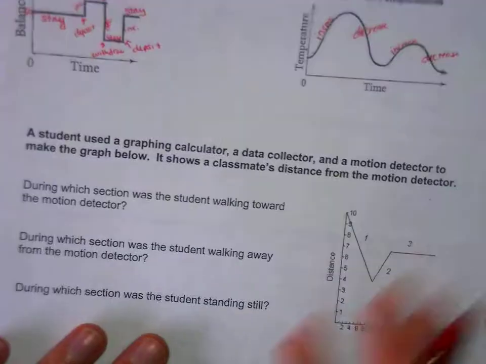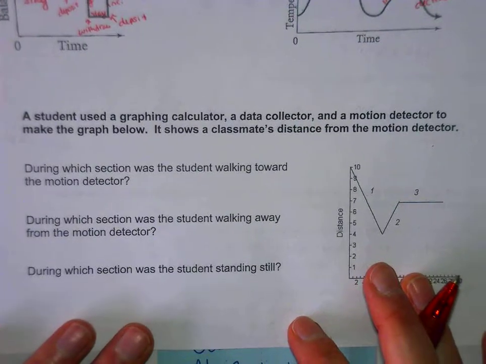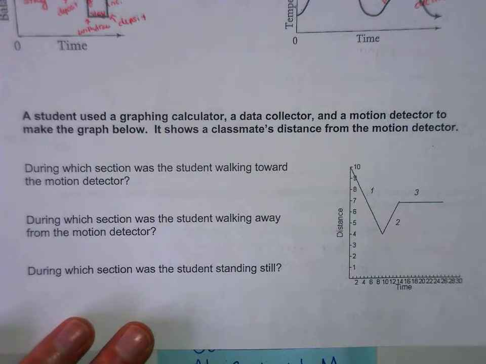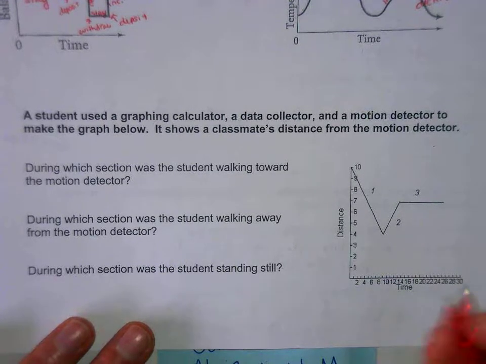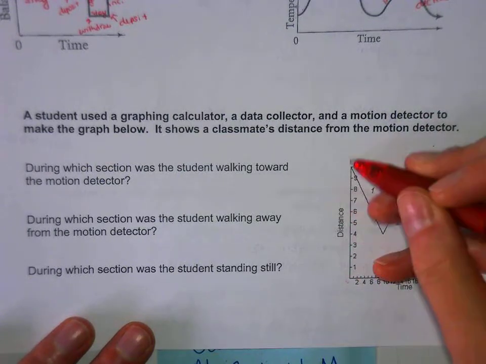A student used a graphing calculator, a data collector, and a motion detector to make the graph below. It shows a classmate's distance from the motion detector. So here is where the motion detector is. This is the time in seconds that the student was moving. This is how far away they are from the motion detector.